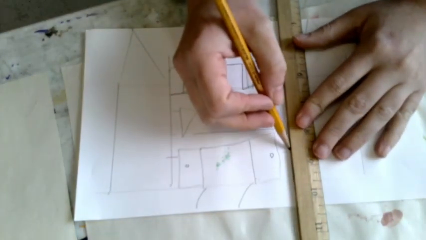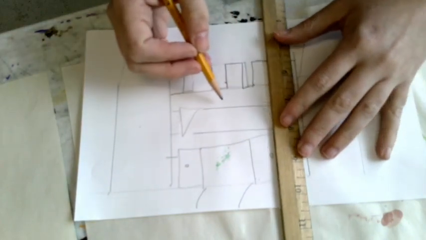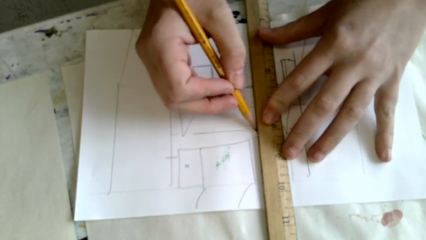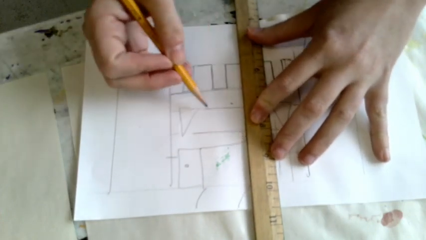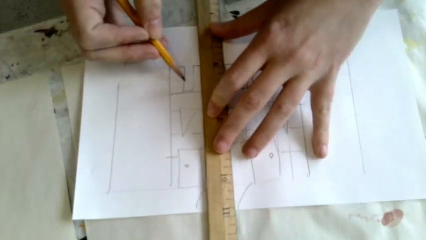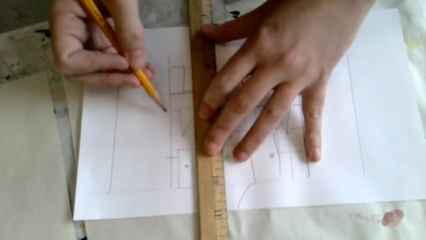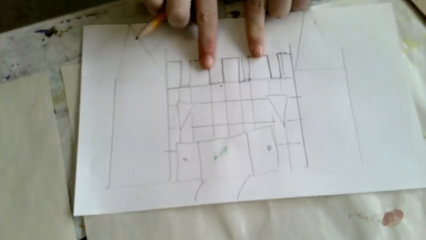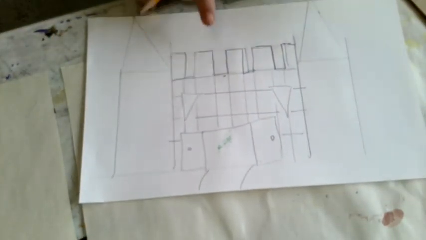And I'm thinking about if I were to actually make this out of stone or Lego, how would it look? How would those stones fit together? If I were to build this out of building blocks, what would it look like? How would all those pieces come together? There you go. And of course I'm going to color this in later.